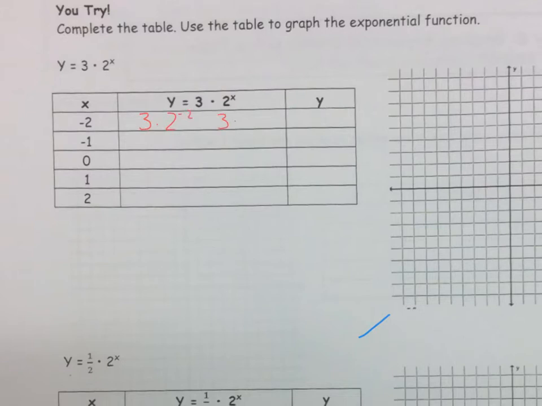That's 3 times 1 over 2 to the second, that's 4, that's 3/4. 3 times 2 to the negative 1, that's 3 times 1 over 2, that's 3/2, which is also 1.5. 3 times 2 to the 0, that's 3 times 1, that's 3. 3 times 2 to the first, that's 3 times 2, that's 6. And 3 times 2 squared, that's 3 times 4, that's 12.